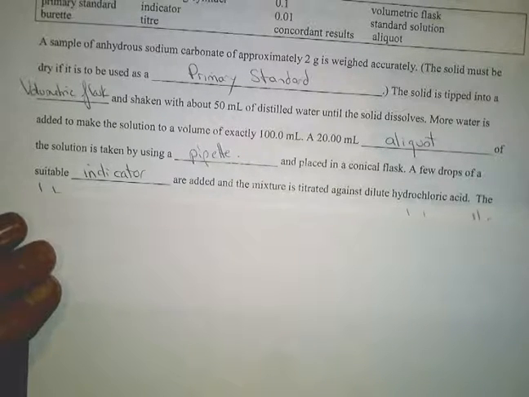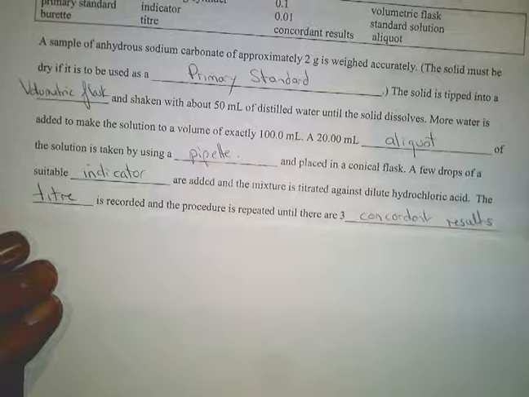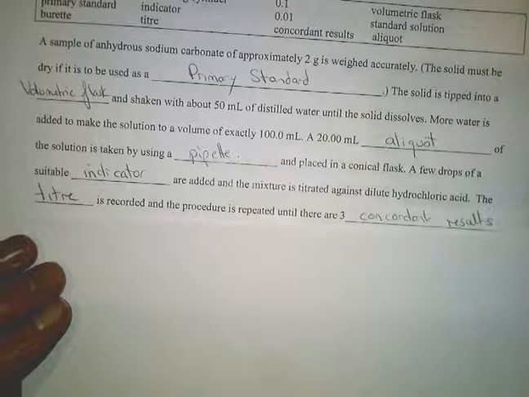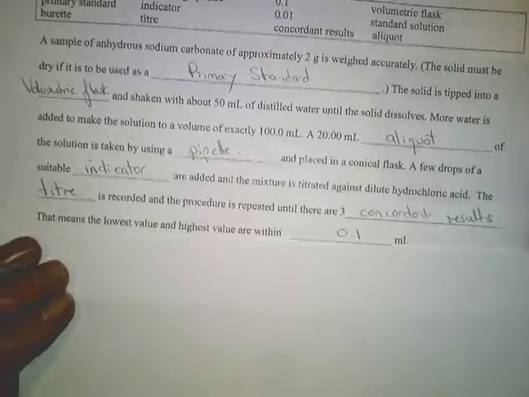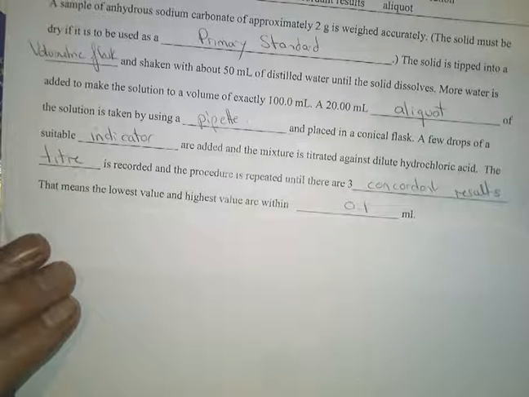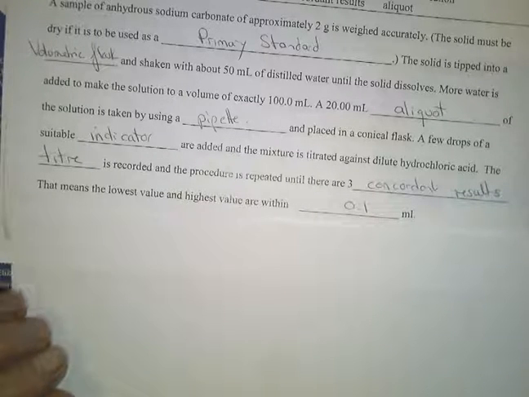A few drops of suitable indicator are added and the mixture is titrated against dilute hydrochloric acid, which would have been in the burette. The titre is recorded and the procedure is repeated until there are 3 concordant results so that you can get an average. Concordant means the lowest and highest value of the titres have to be within 0.1 of each other.